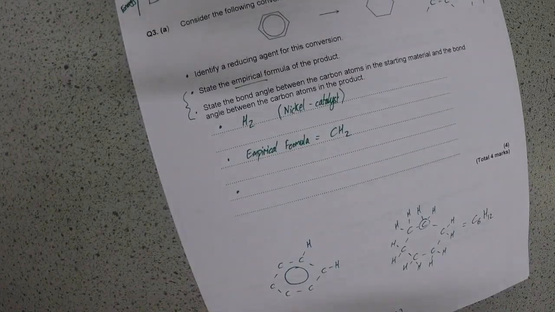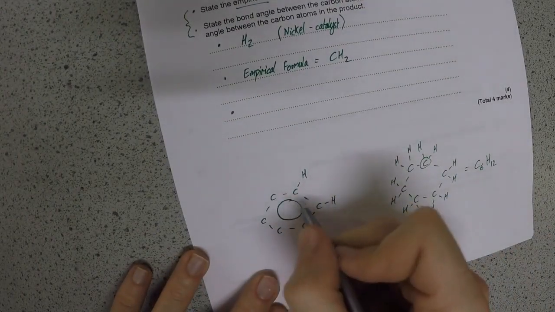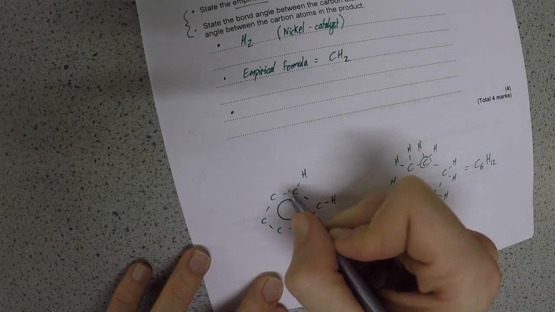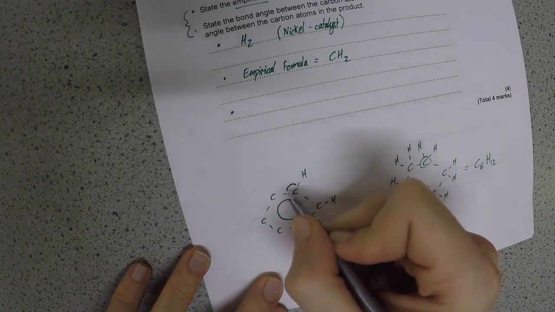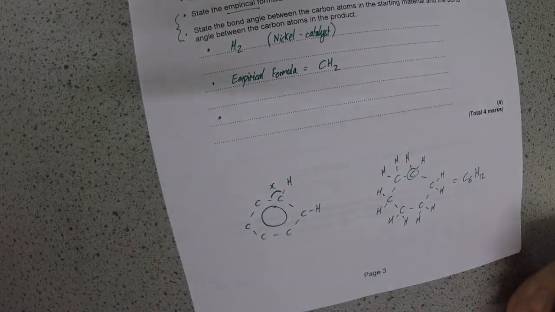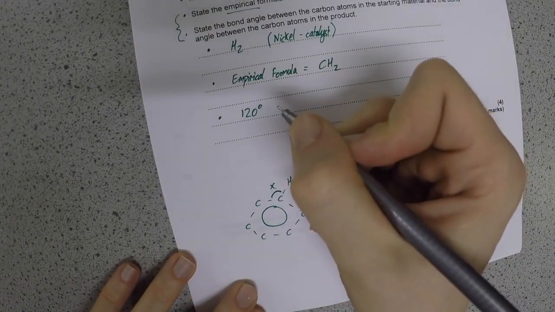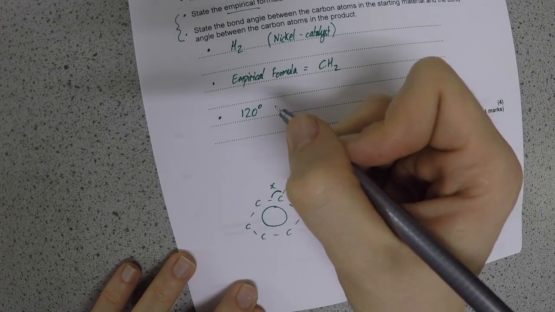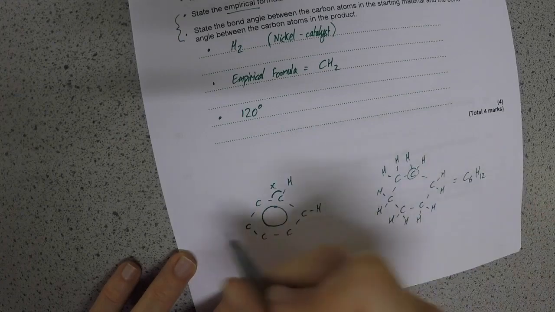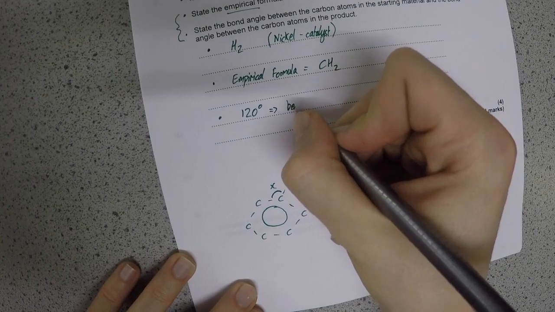My bond angles, okay, so here I have 3 bonding groups. So that's going to be a trigonal planar shape. And my angle in here, which is what it's after, that angle. And effectively, it's going to be 120 degrees. That is the benzene.